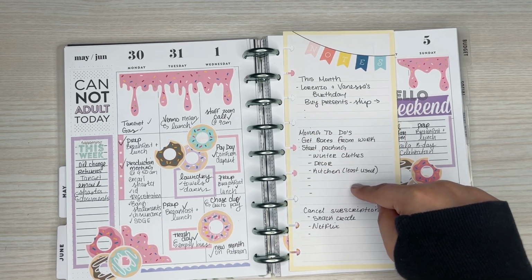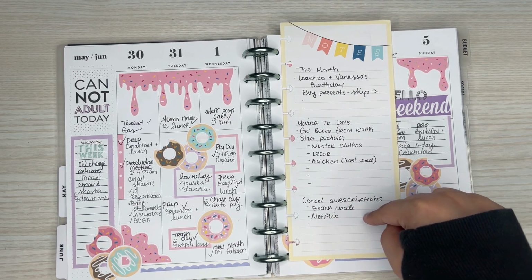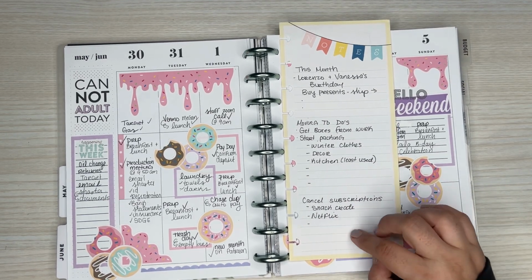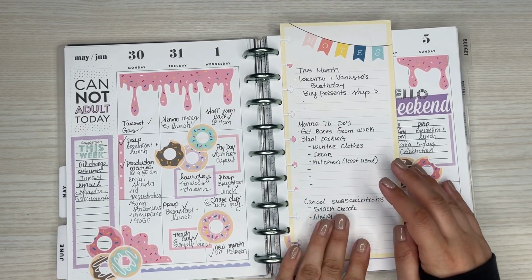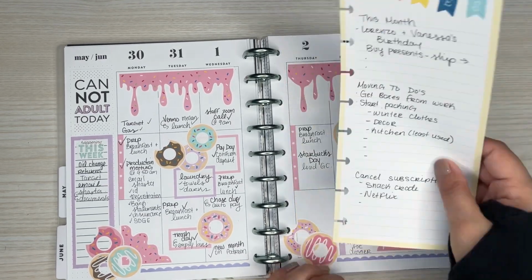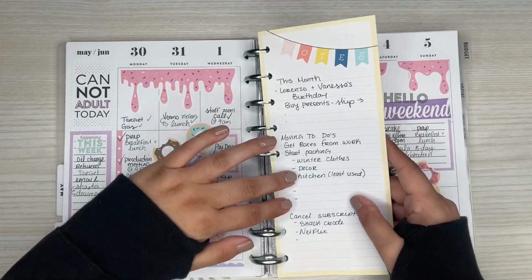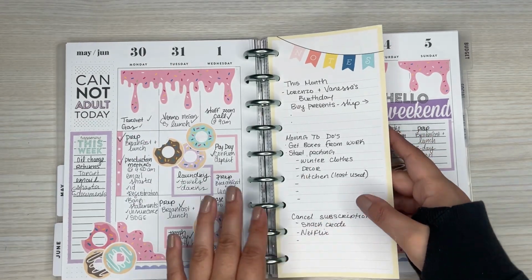I'm moving next month, so just a little list of things that I want to get done this month, and some bills that I want to cut down on, like some subscriptions that I want to cancel. So just a little list that way I can move it along the planner. I can have it here for this week as a little reminder to myself.